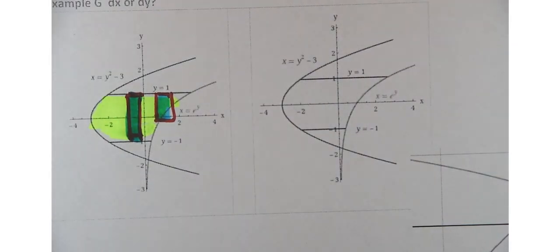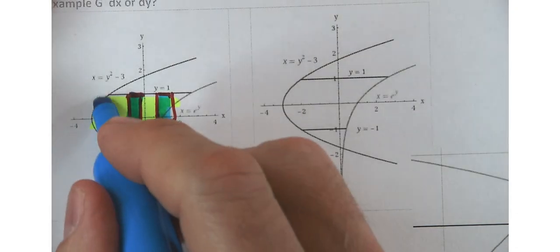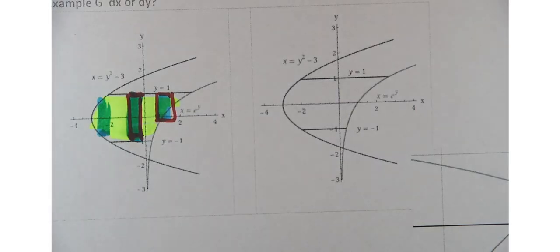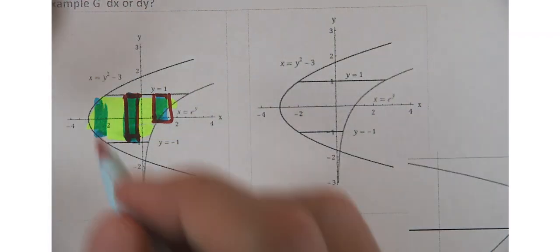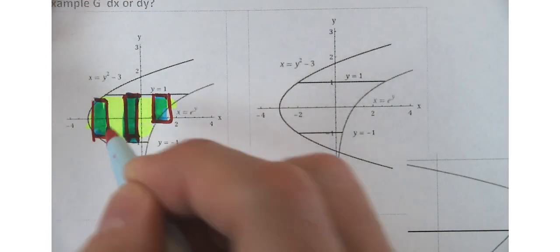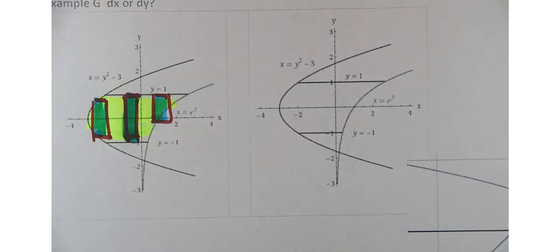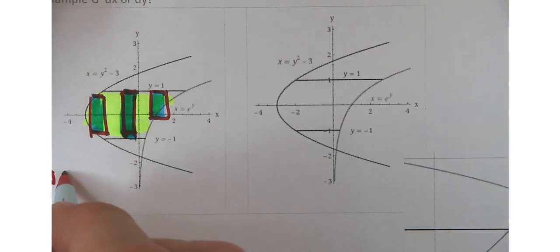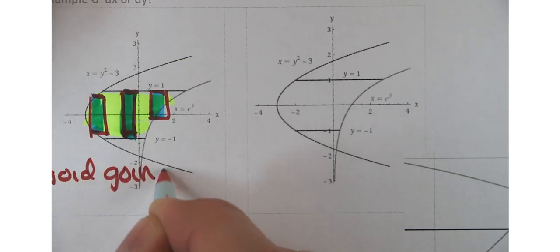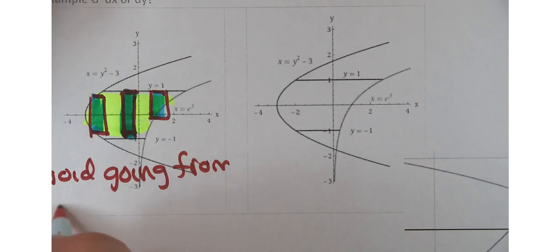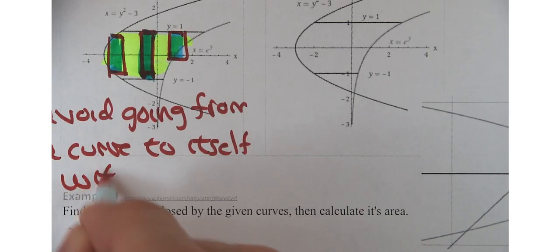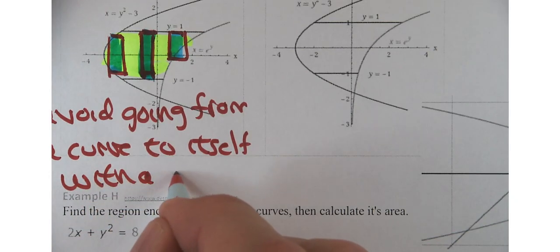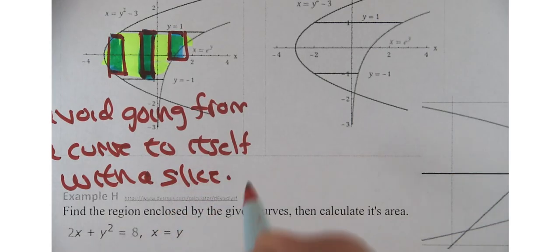But what's a real big tip-off for you that this dx slice is not necessarily a good idea is this one right here. Because now, if you're trying to measure the height, you're going from a curve to itself. So that's generally going to be more difficult depending on the curve. So you want to avoid that. So avoid going from a curve to itself with a dx slice, or with any slice. You want to avoid that.